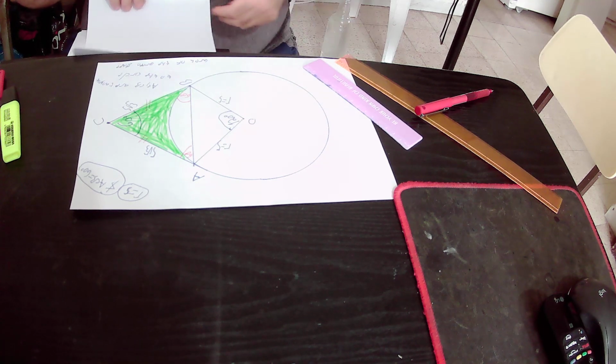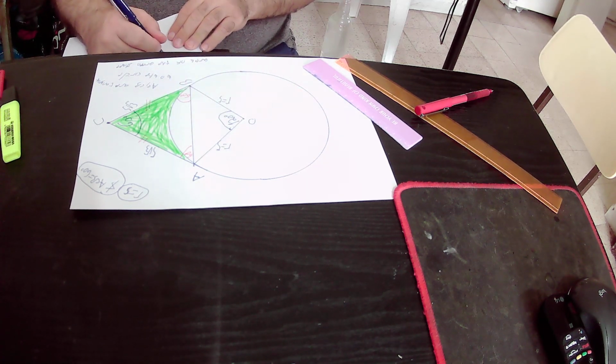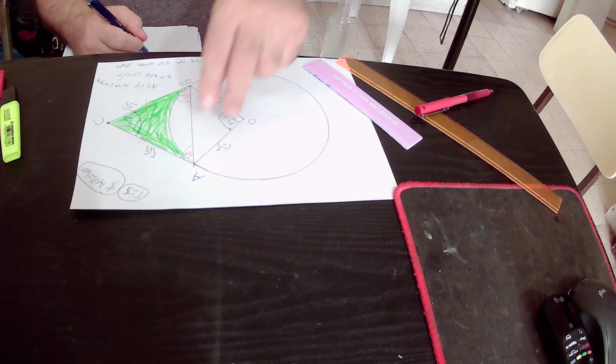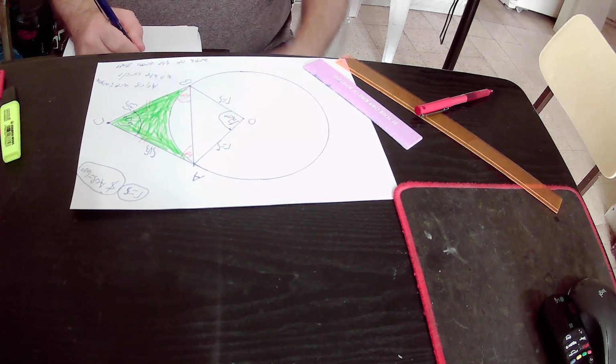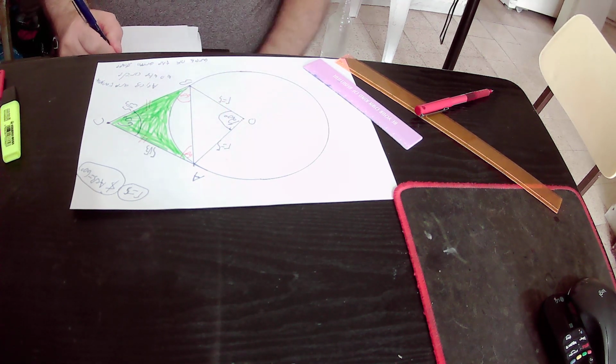And what is the area of circular segment AB? The area of circular segment AB will be equal to the area of sector AOB minus the area of triangle AOB.